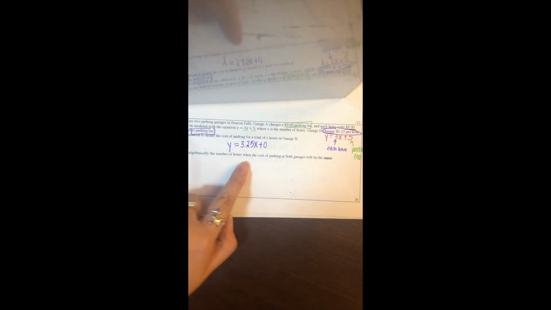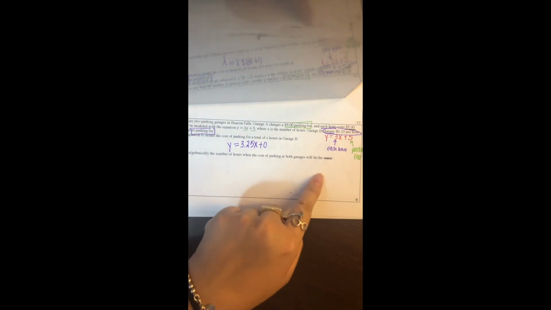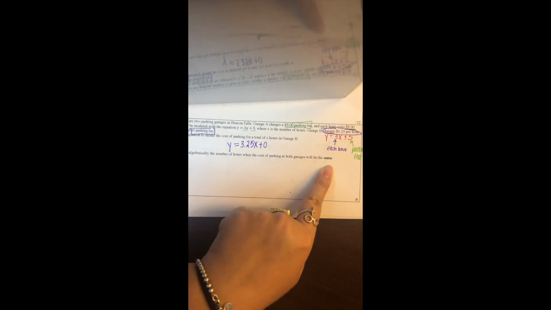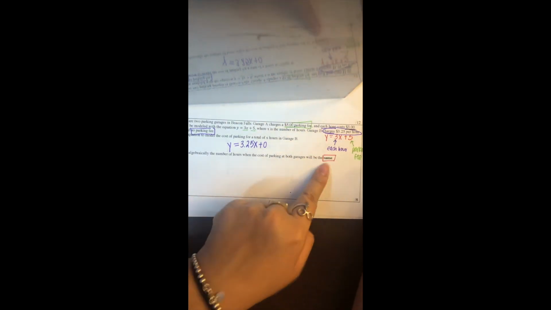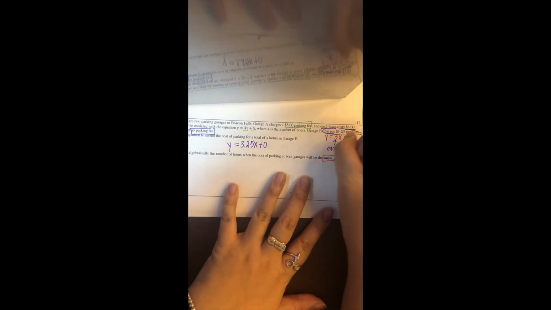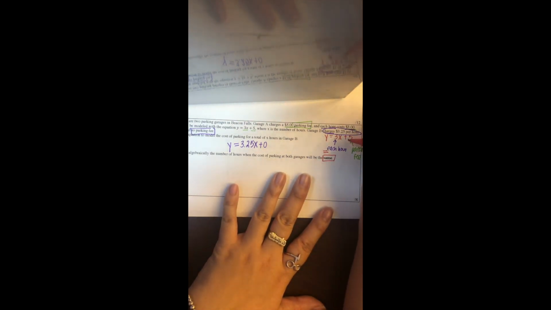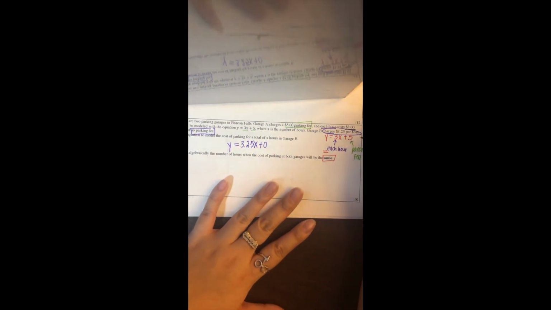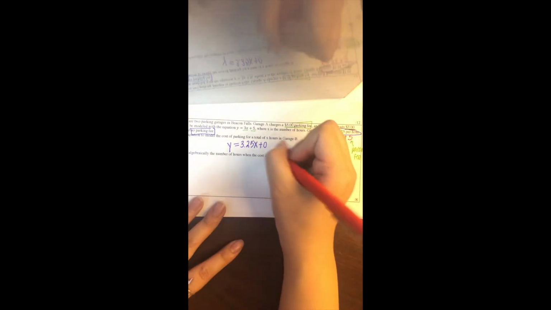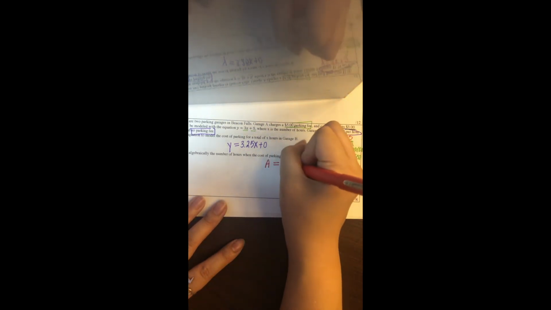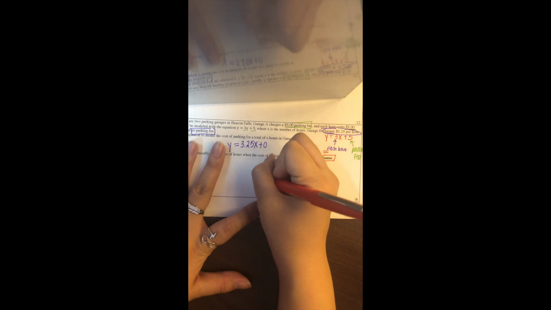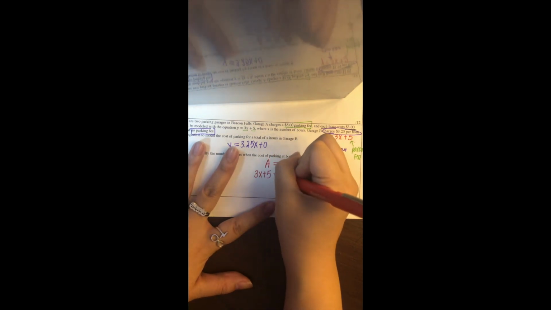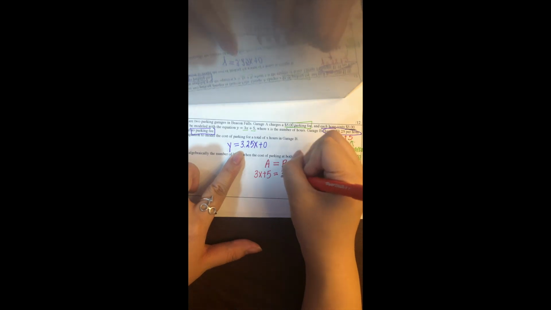Determine algebraically the number of hours when the cost of parking at both garages will be the same. Same. This is a key word for us, okay? Whenever we see the word same, mathematically, it means when they're going to be equal. So this is how much garage A charges and this is how much garage B charges. I want to know when they're going to be equal, so I need to make them equal to each other. Garage A is modeled by 3x plus 5. When is that equal to how much garage B charges? Garage B is 3.25x.